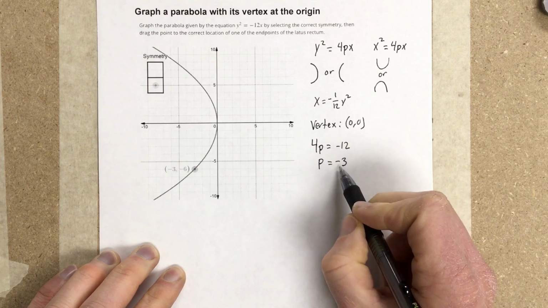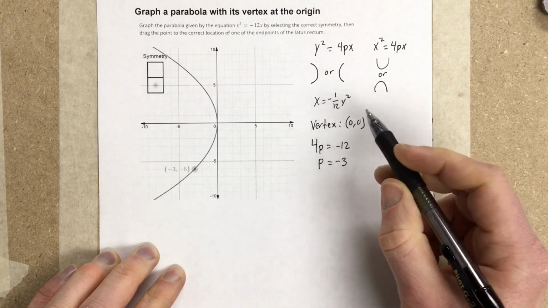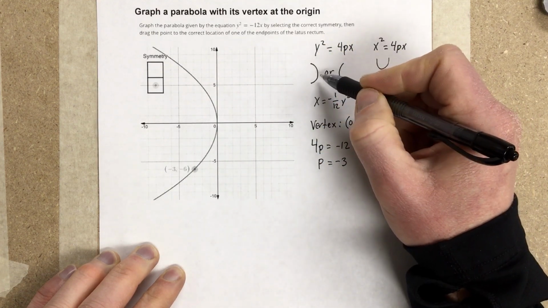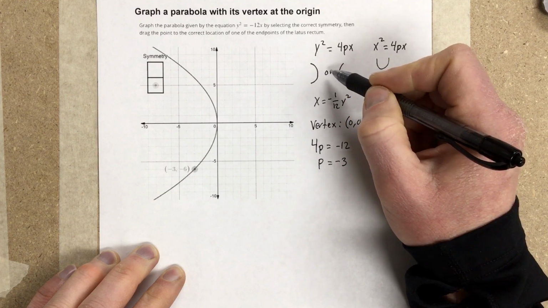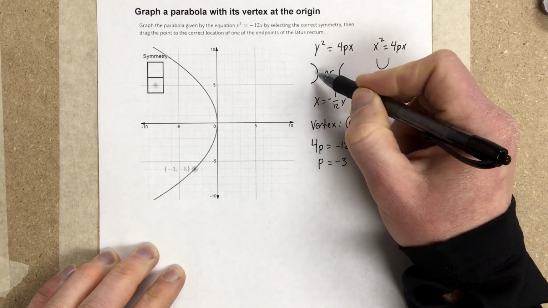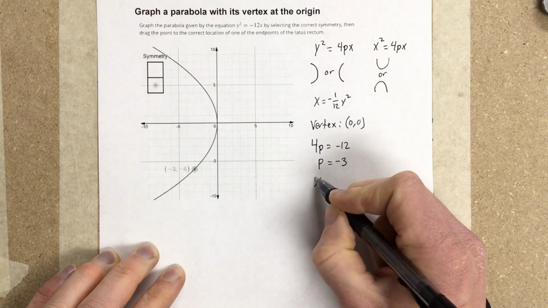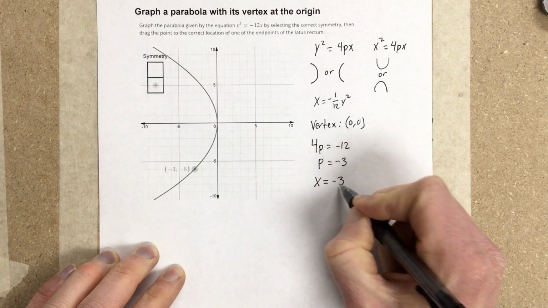So if p is equal to negative 3, remember the latus rectum is, if we have the standard equation and we're opening to the left or to the right, our latus rectum is going to be a vertical line where x is equal to negative 3.